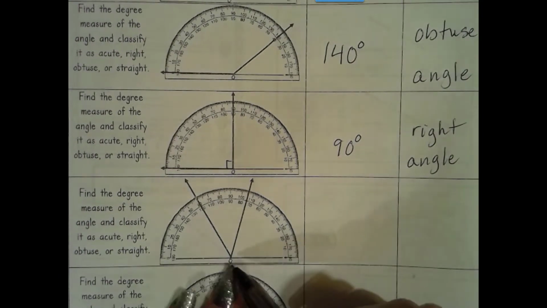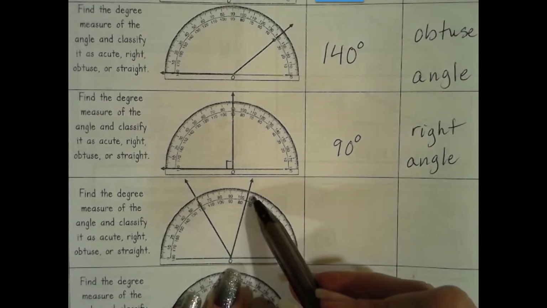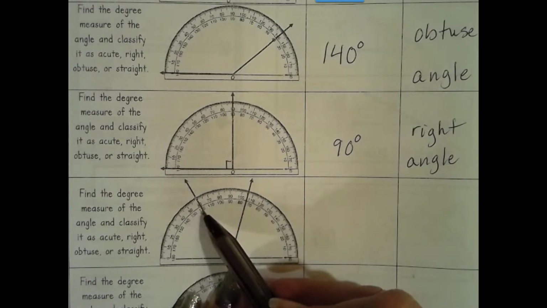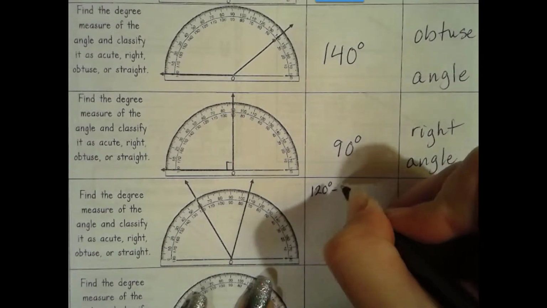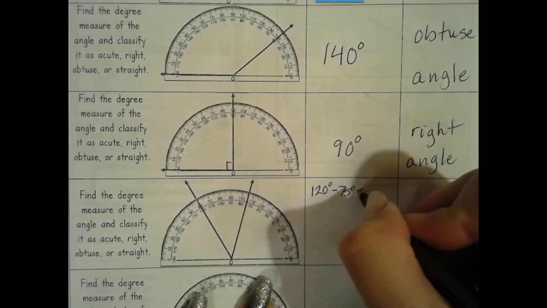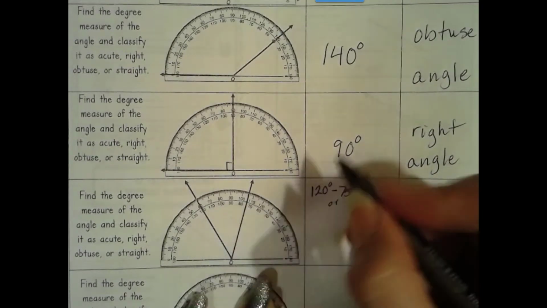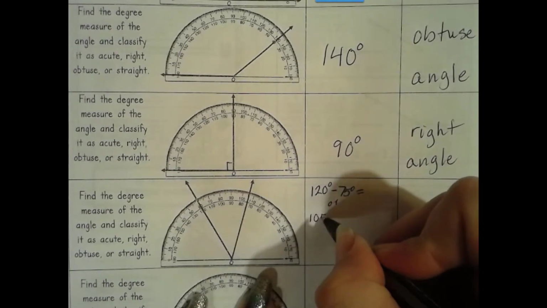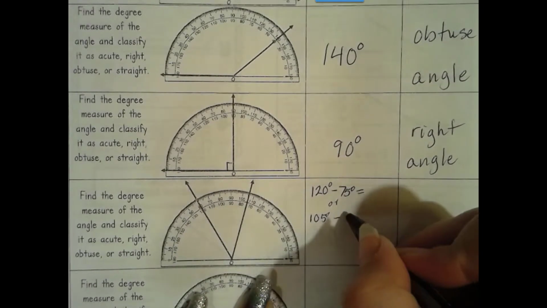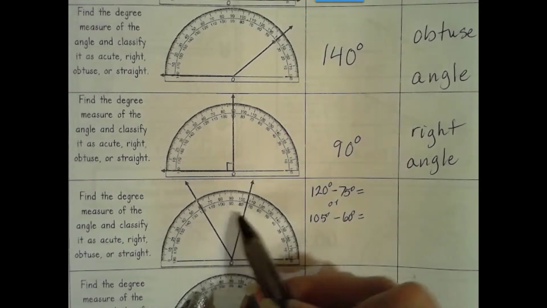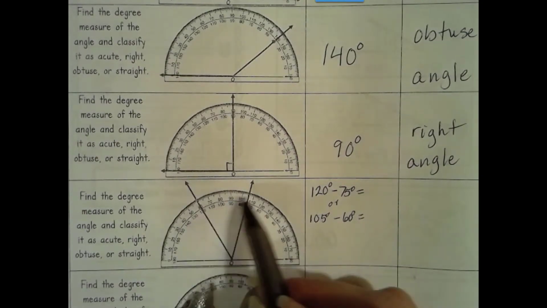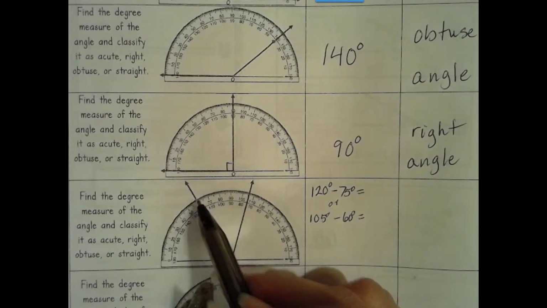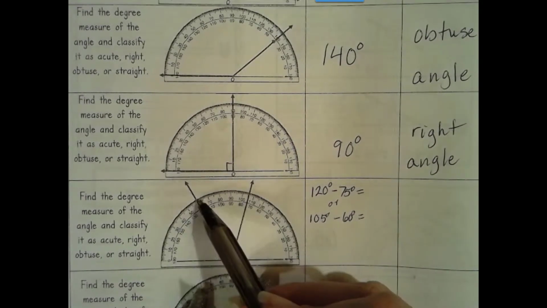Okay, on this one, it looks like I have 120 degrees, take away 75 degrees, or I could have looked at it as 105 degrees, take away 60 degrees. If I use a subtraction, I need to use the same set of numbers. So I could do 120 take away 75, or I could do 105, take away 60. Or I could count.